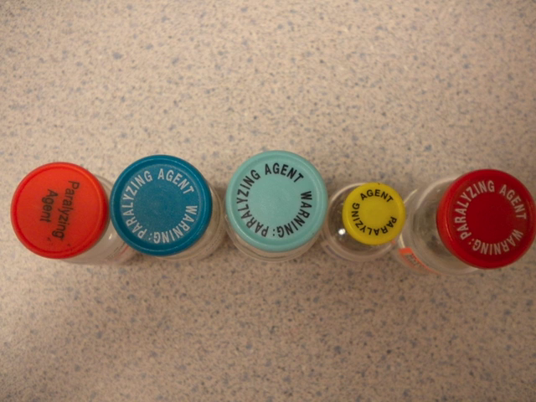And the idea is that if you grab one of these accidentally and you see paralyzing agent, that will stop you. Obviously, if you're not trying to paralyze your patient, then that will stop you from administering that incorrectly. So, when you see these kinds of warnings in your practice, definitely stop and read them, because that could be the difference between life and death for a patient.